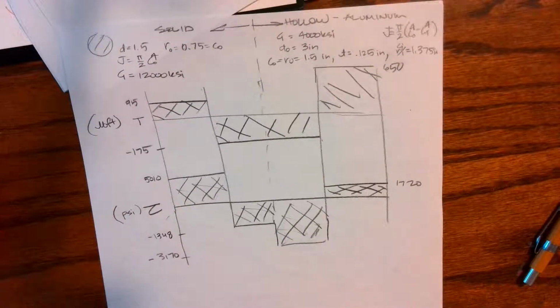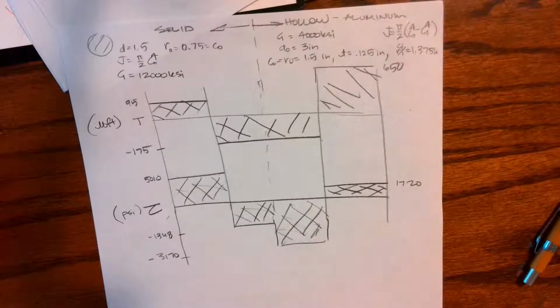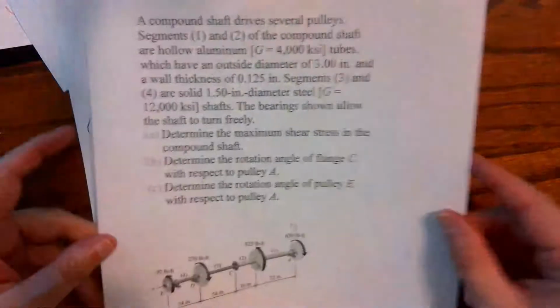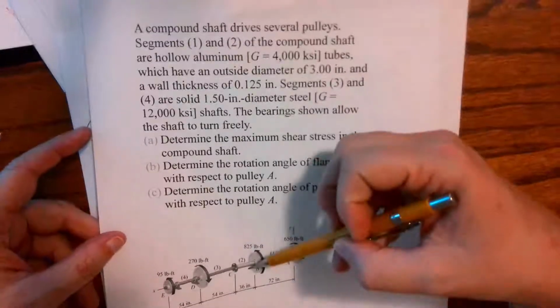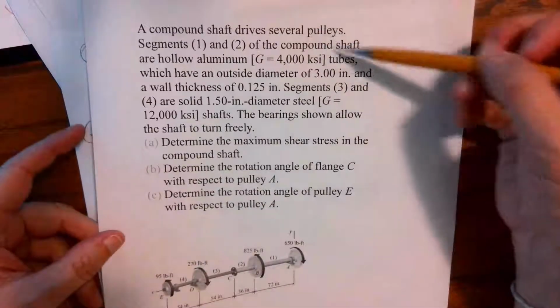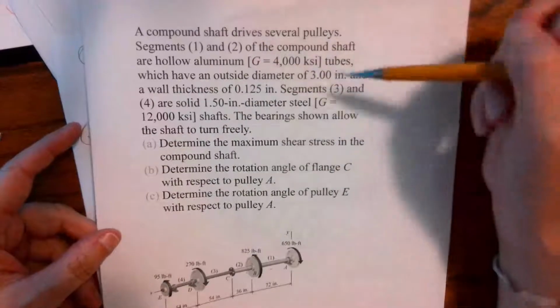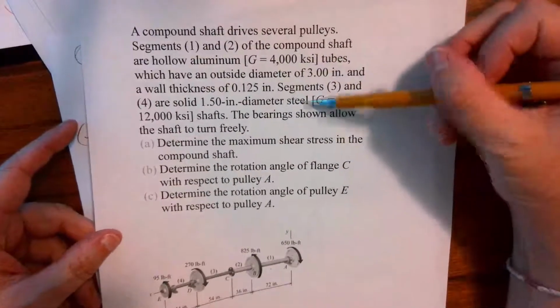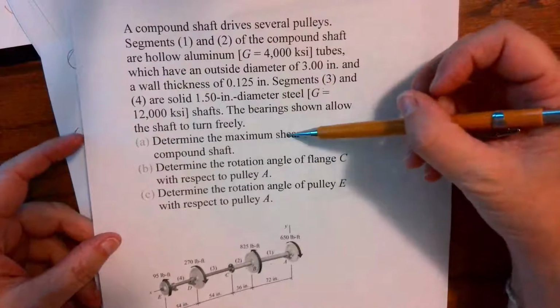Okay, so this is, I think, part 2 of this problem. It was just becoming a very long video. So it started out looking like this. We had a compound shaft driving several pulleys. We have segments 1 and 2, which are hollow aluminum, 3 and 4, which are solid steel, I believe. We were given G. We had to find the maximum shear stress.